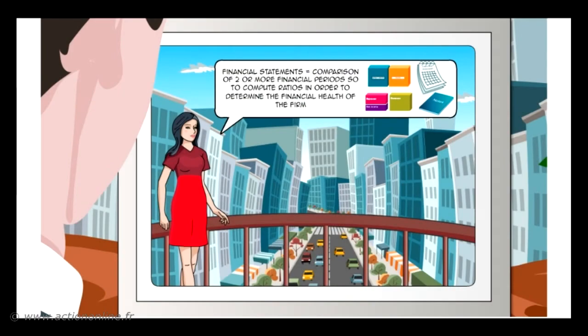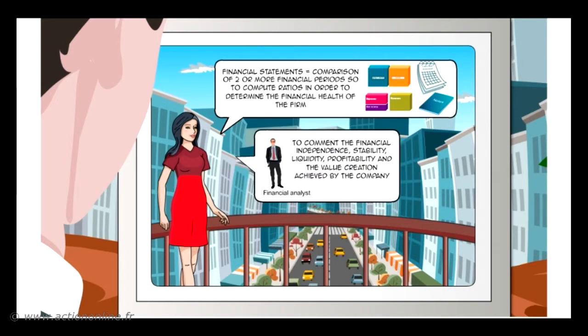The financial statements are a comparison of two or several financial periods: balance sheet or statement of the financial position, income statement, cash flow statement and notes, in order to determine the financial health of the company. In most cases, the financial analyst has to comment on the financial independence, the financial stability, liquidity, profitability, as well as the value creation achieved by the company. This analysis relies mainly on ratio computations.